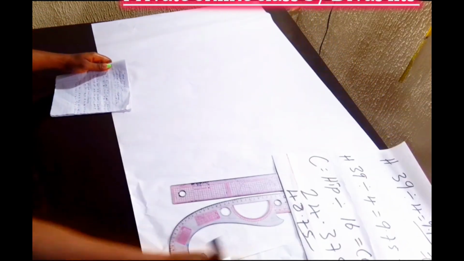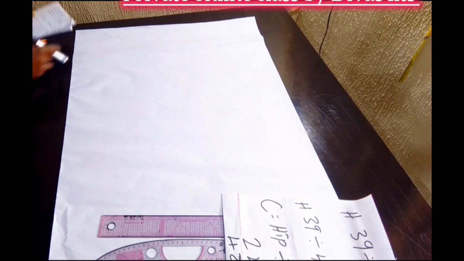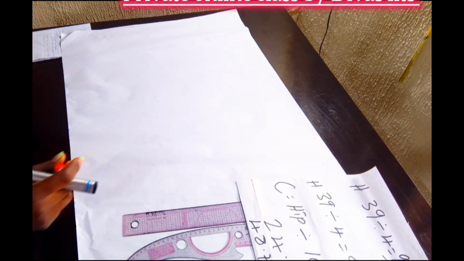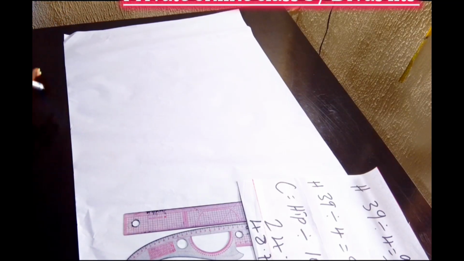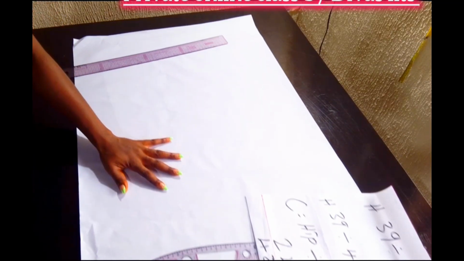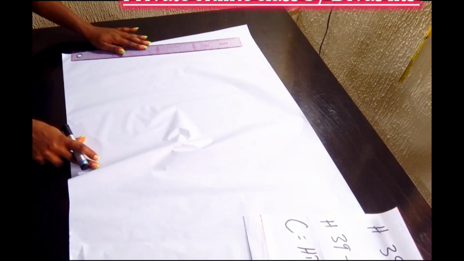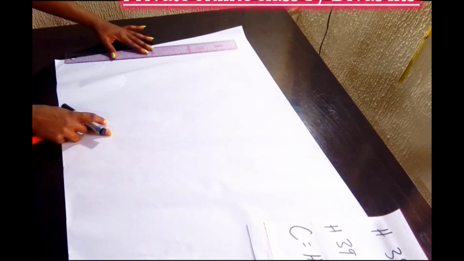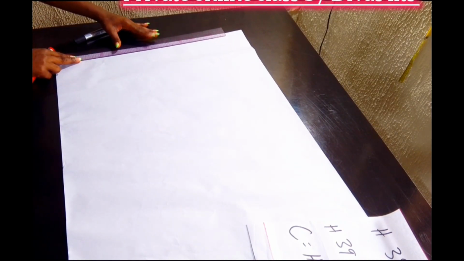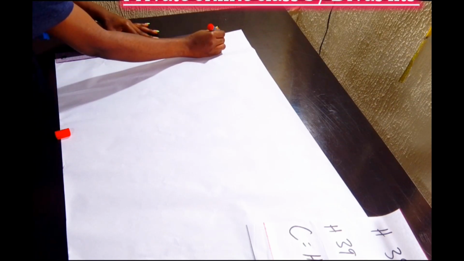I'll just keep this aside so that we can now start our drafting process. You know that we are just drafting only the front piece for now. By the time we cut it out, we can now use the front pattern to cut out our back piece. So I would like to just have a straight line at this point. Make sure you get a perfect straight line.